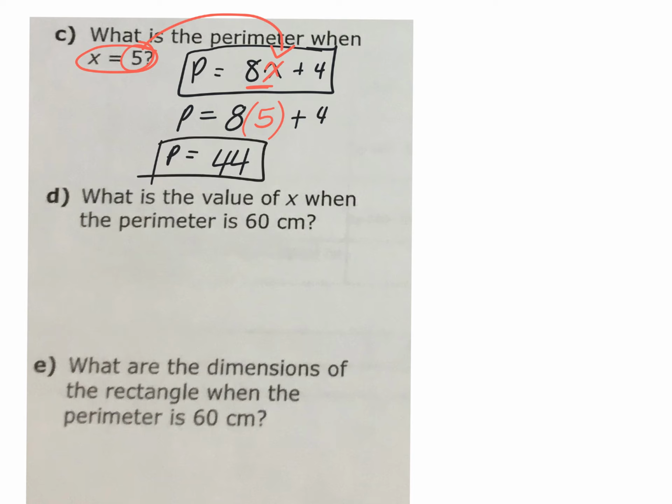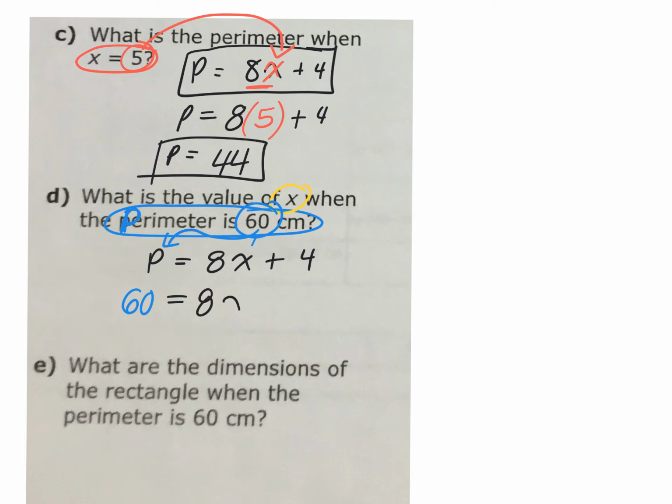Now here's another part to this question. If I changed it and I said the perimeter is 60 centimeters, now you have to go backwards and figure out what x would be. So let's write our equation again. The perimeter is equal to 8x plus 4. Now they're telling you that perimeter, P, is 60. So where would I put the 60? Do I put it where the P is, or do I put it where the x is? I replace the P with 60. So 60 equals 8x plus 4. Does everyone understand that?